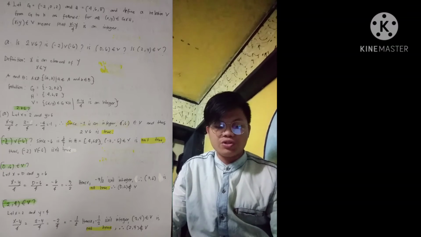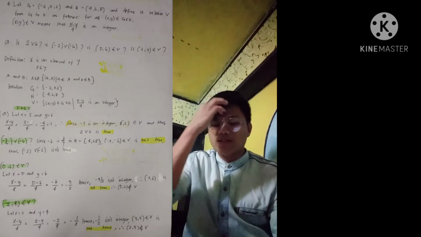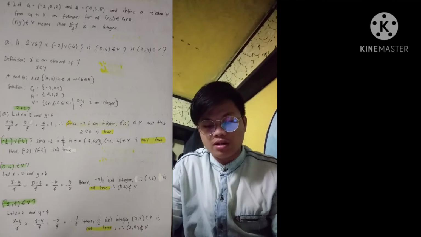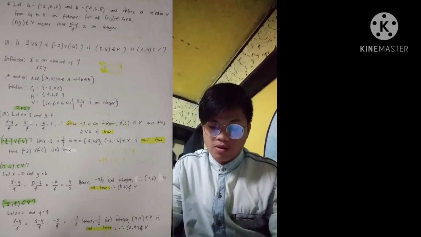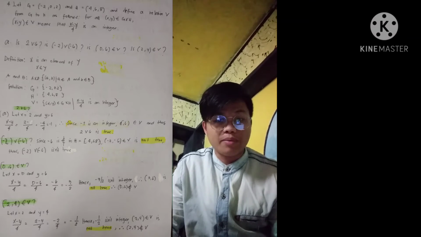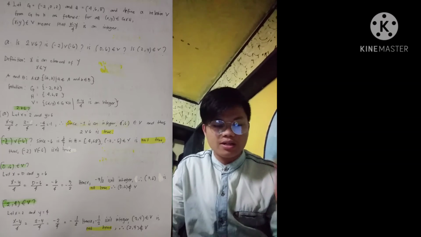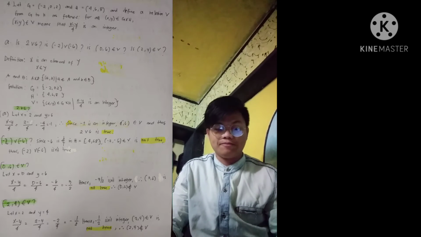The other question is, is negative 2 related to negative 6? As you can see, negative 6, our y here, is not an element of H, which we have as H equals 4, 6, 8, so (negative 2, negative 6) is not an element of V, and it's not true. Thus negative 2 is not related to negative 6.